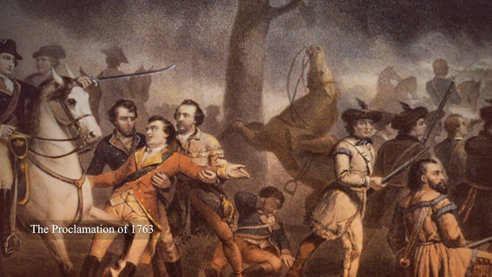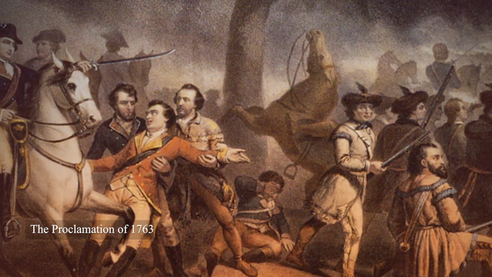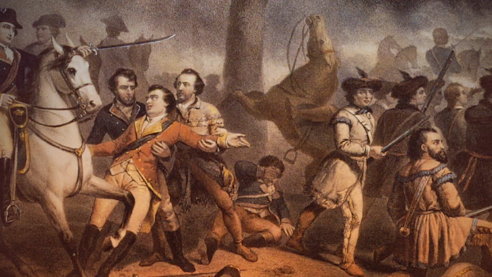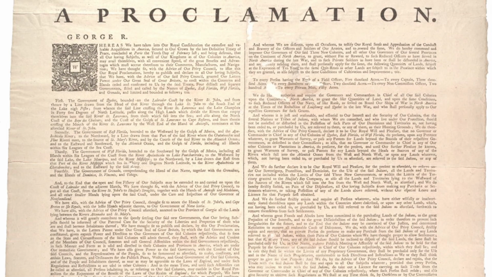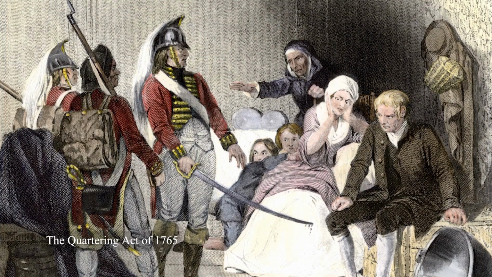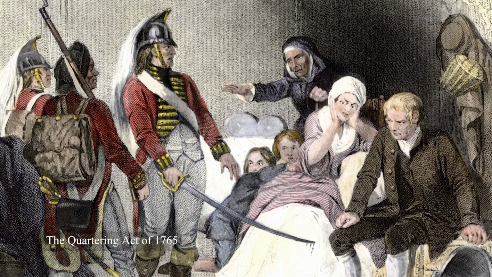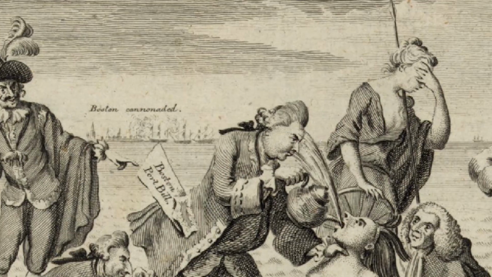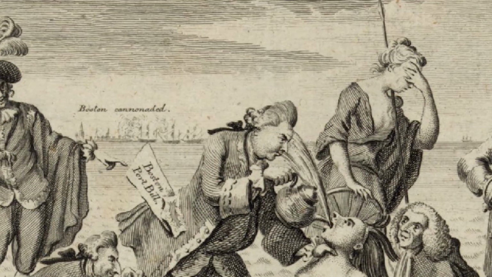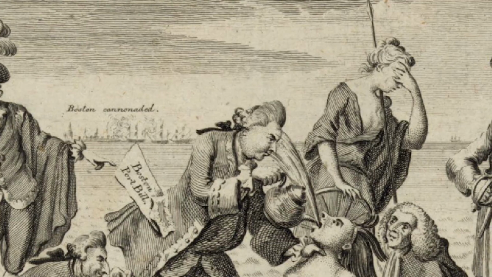The Proclamation of 1763, which prohibited the colonists from settling west of the Appalachian Mountains, was seen as an infringement on their rights. The Quartering Act of 1765, which required the colonists to provide housing and supplies for British soldiers, was also seen as an infringement on their rights.